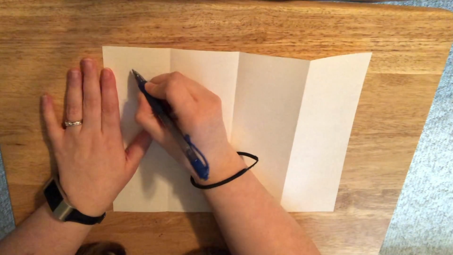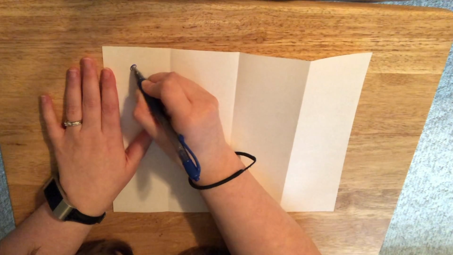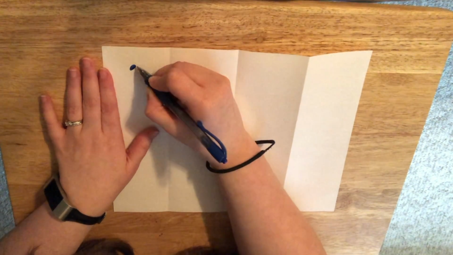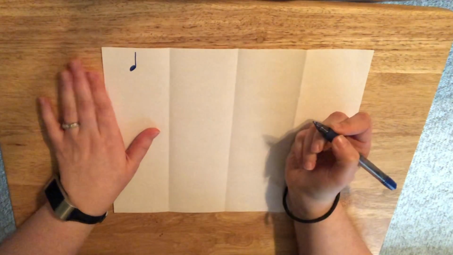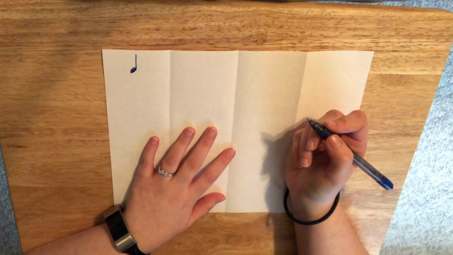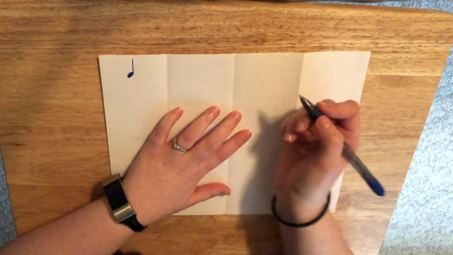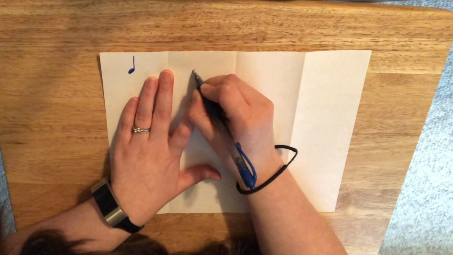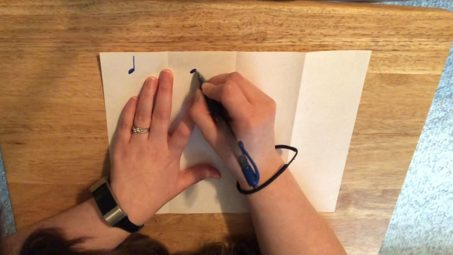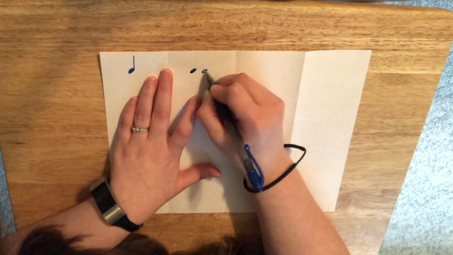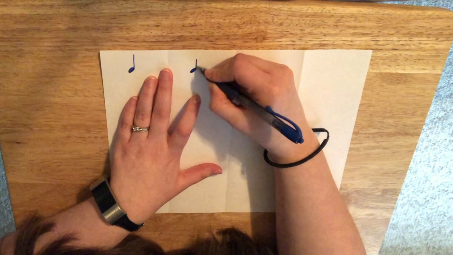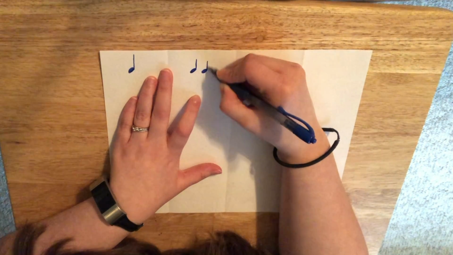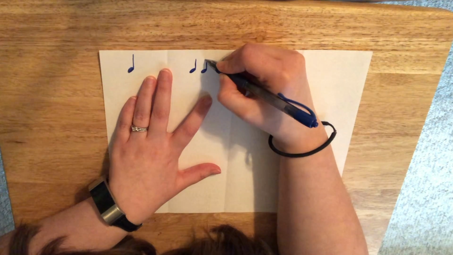What you're going to want to do in this first column, we're going to draw a quarter note. We're going to draw a little circle, fill that circle in, and then draw a stem coming up from that. In this box, we are going to draw 1/8 notes. You're going to draw 2 filled in circles. Each of them gets a stem going up. And then you're going to connect them with a beam.